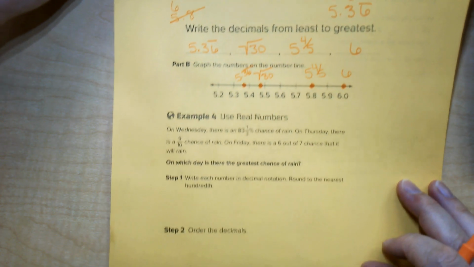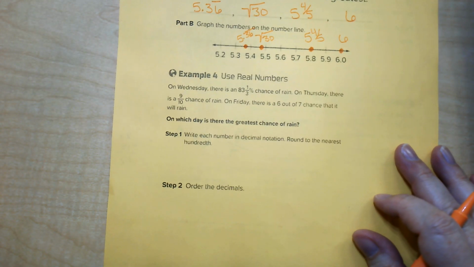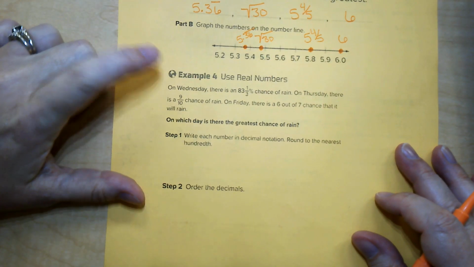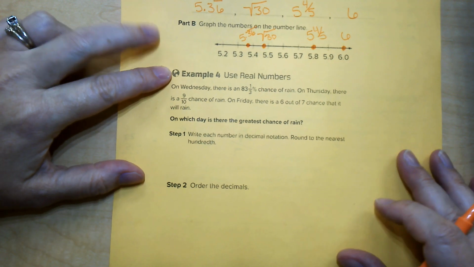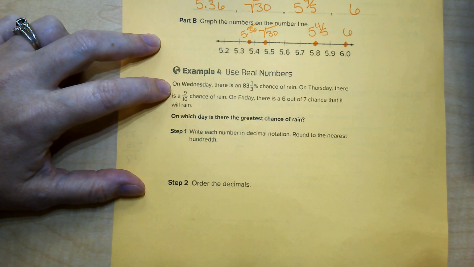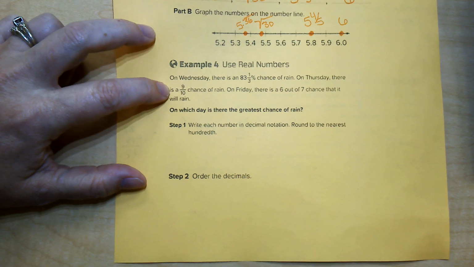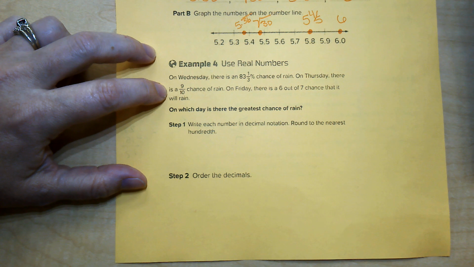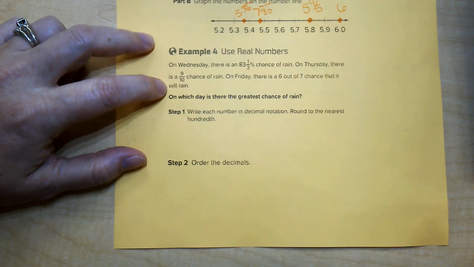Let's see what this last one is. Using real numbers. We've got a globe symbol, so this is a real world example. On Wednesday, there is an 83 and 1/3 percent chance of rain. On Thursday, there's a 9/10 chance of rain. And on Friday, there's a 6 out of 7 chance of rain.